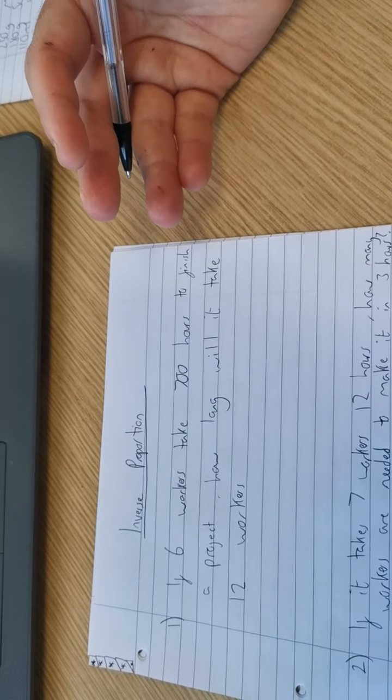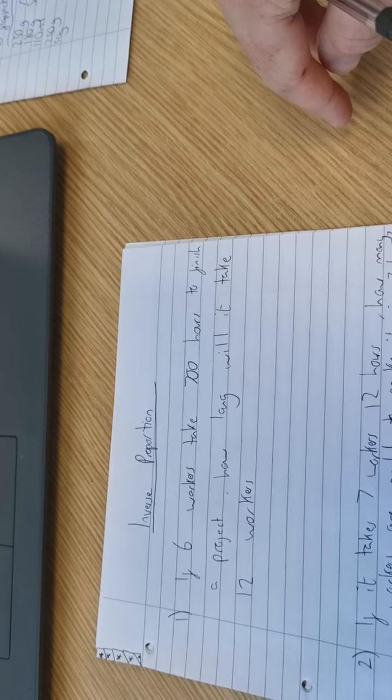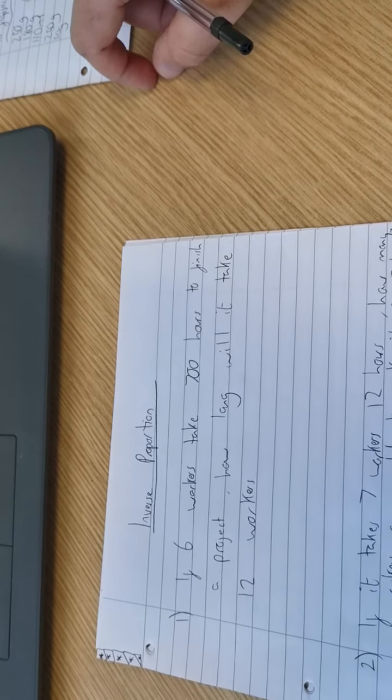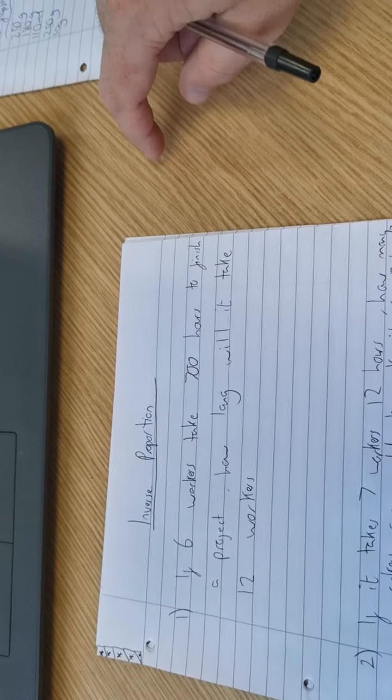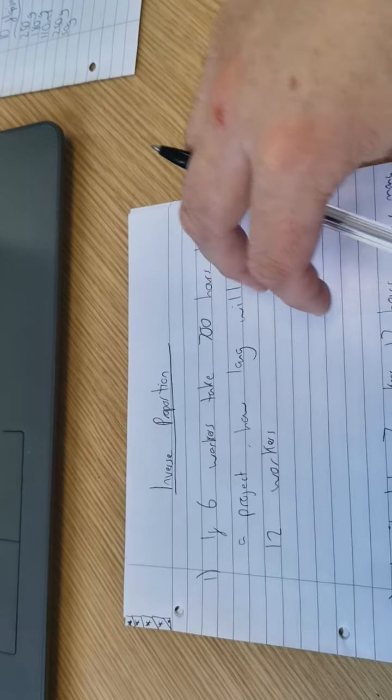That's why we think about inverse proportion, because sometimes things don't go up together. Like the quantity of things you buy and the price, they go up together. However, as the number of workers goes up, the amount of time that it will take comes down. Okay, so that's why we're looking at that.